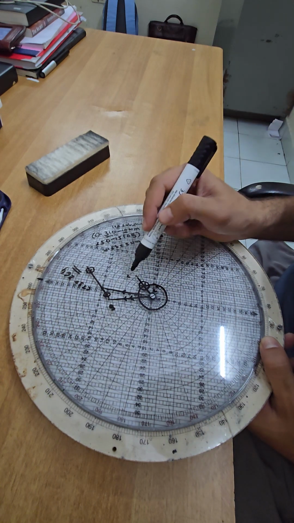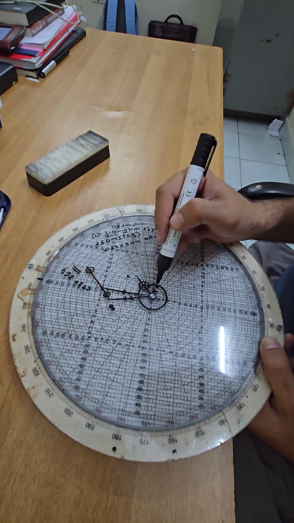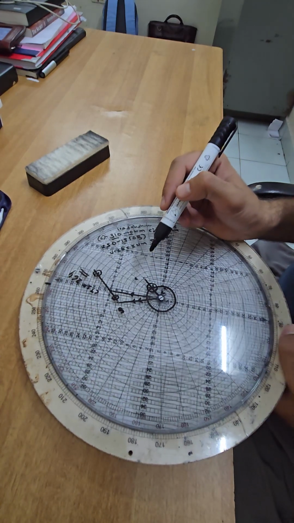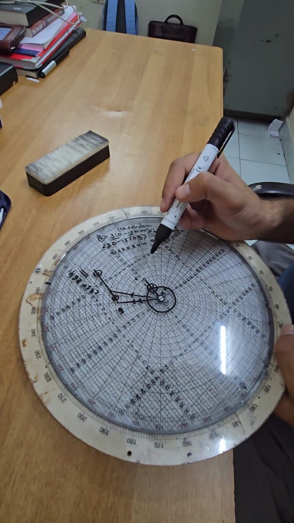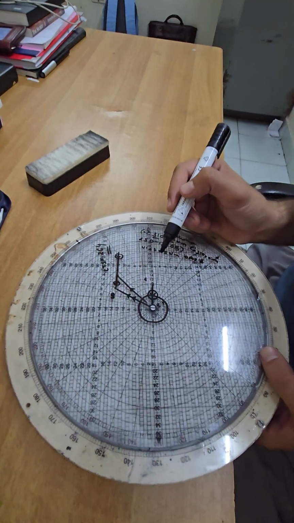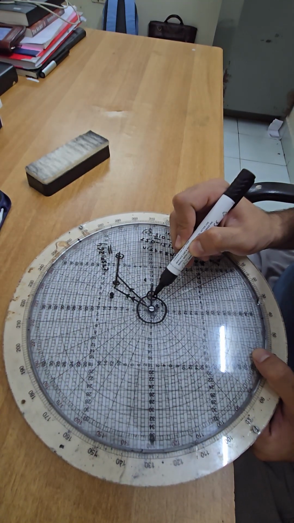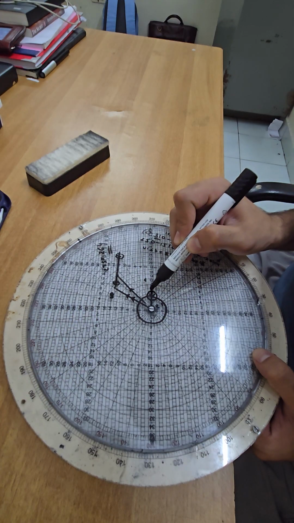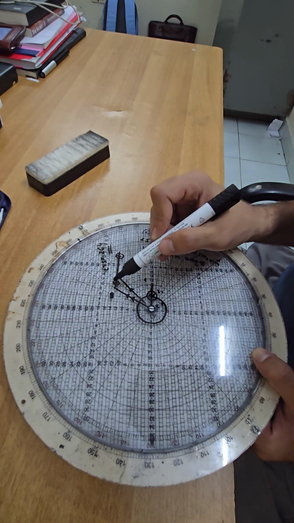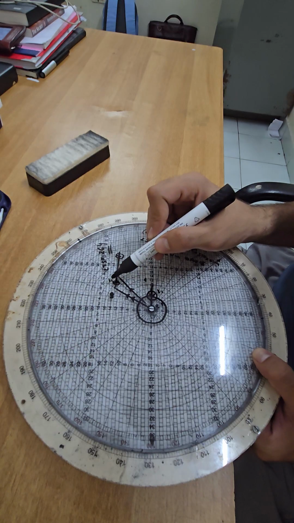This is your C, this is your C dash. Bring it onto a straight line, and this is the point where it touches the 5 nautical mile circle. Just count the boxes, 1 2 3 4 5. There are 5 boxes. Similarly, count the relative boxes, there are also 5.